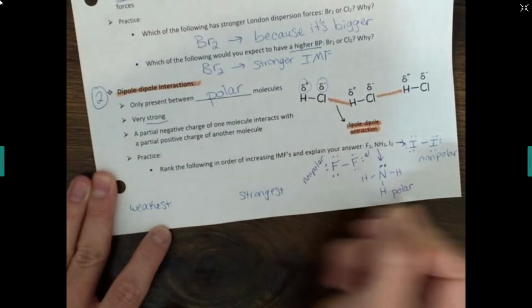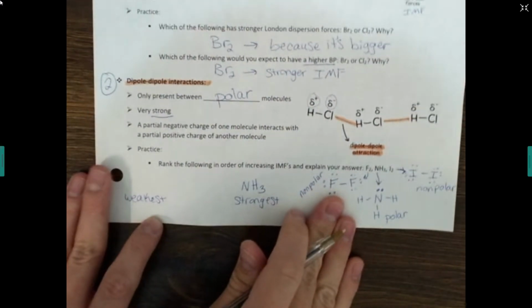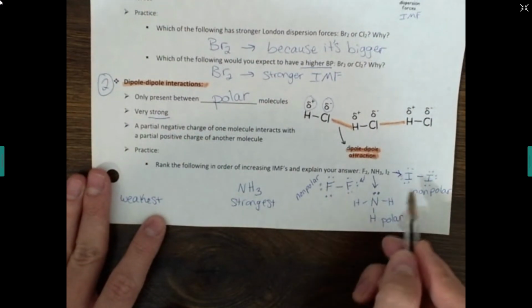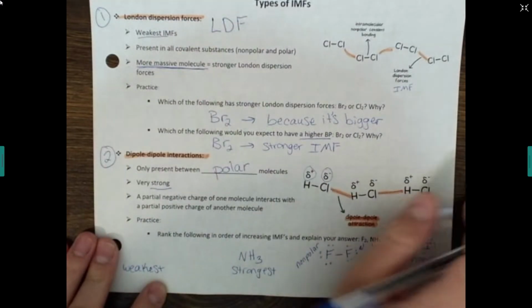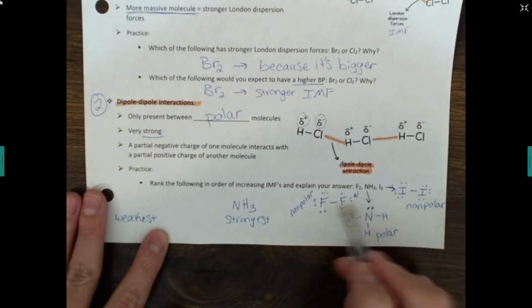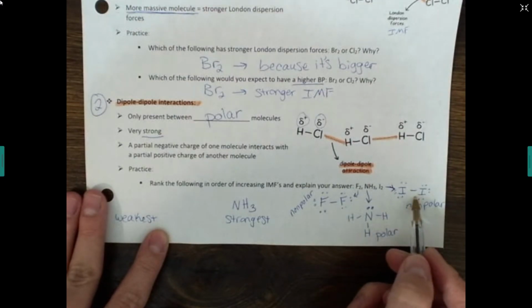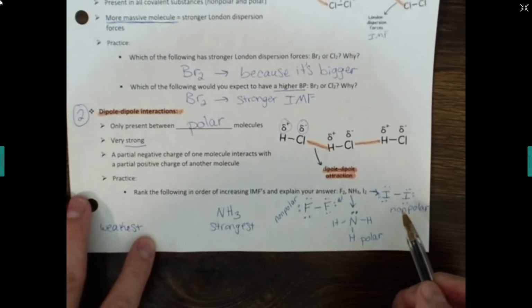Well, we just figured out that NH3 is going to be our strongest, right? Okay, so now between these two, we need to figure out which one's weaker. Well, neither of them can do dipole-dipole. They both do London dispersion forces. So between the two of these that do London dispersion forces, how do we determine which one's stronger? Well, we said the more mass of the molecule, the stronger the intermolecular force is.